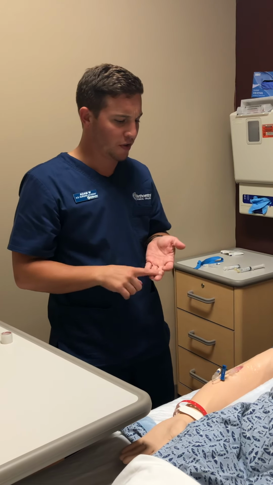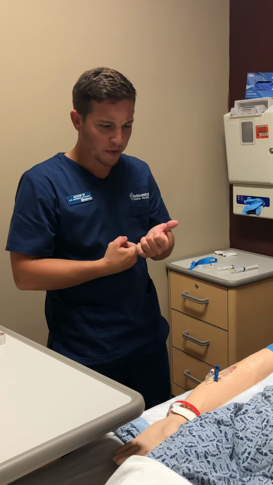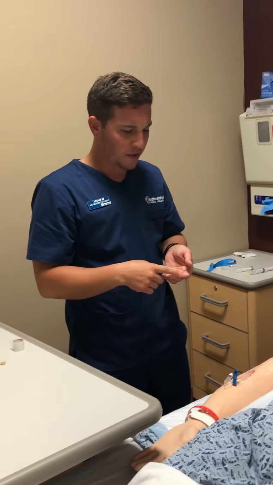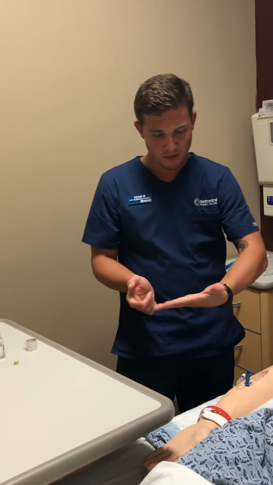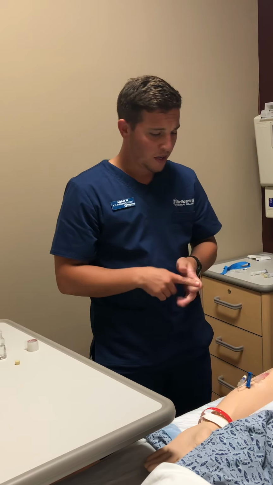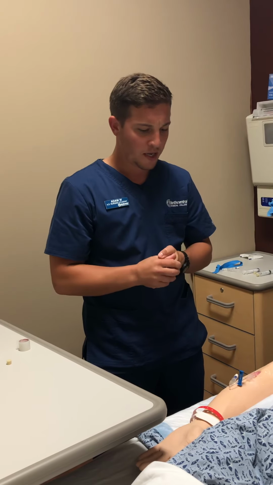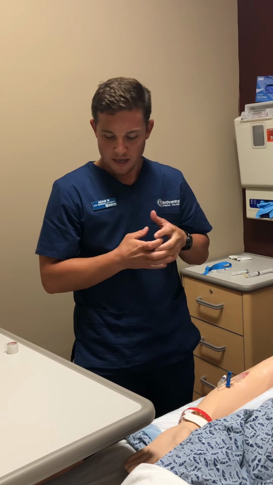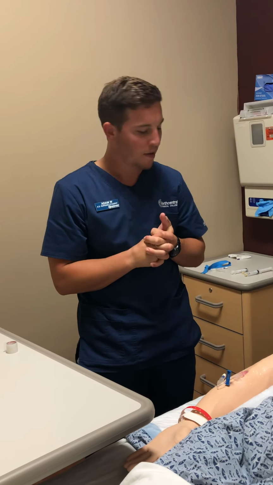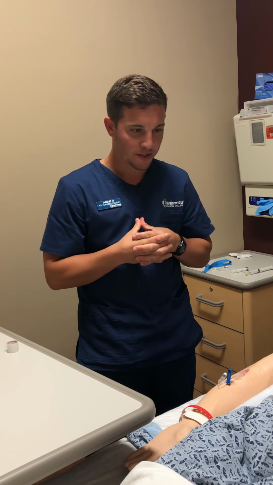obviously my procedure. So how many attempts it took me. I'm gonna put that I used the 20 gauge. We put it inside the left AC. That the patient tolerated it well. We had no complications with it. Obviously, we'll document the right time and when it was done. This concludes my first video of IV insertion.